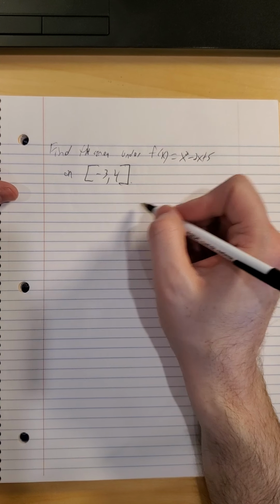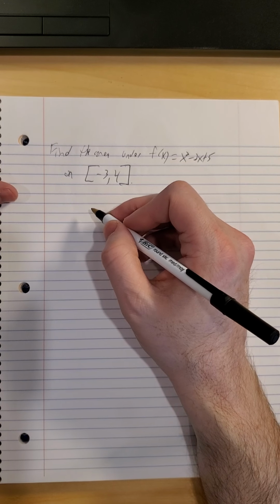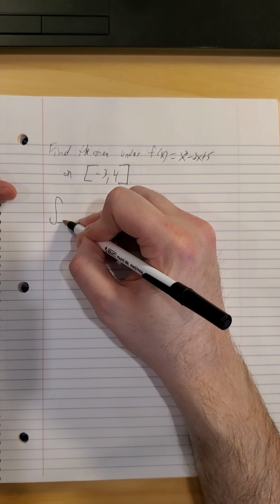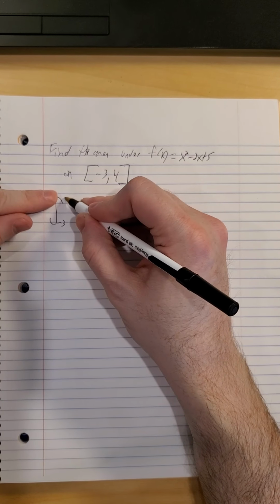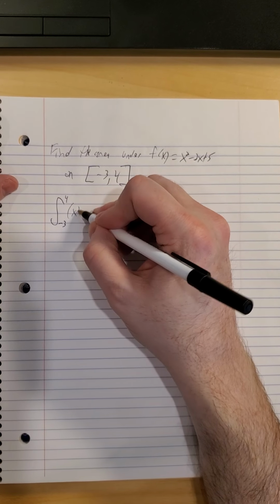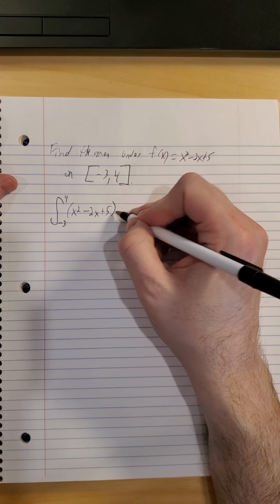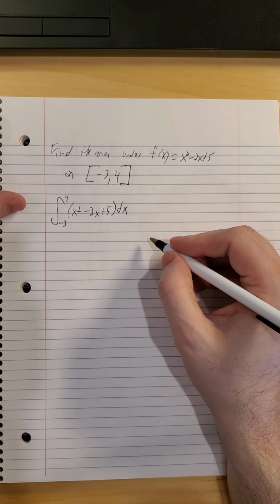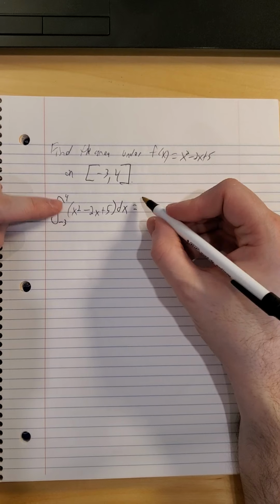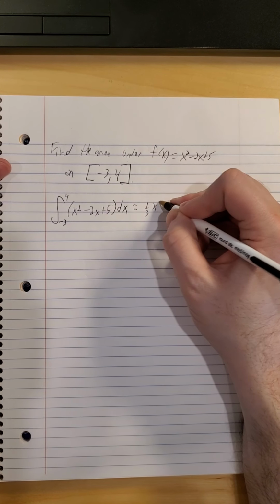So this one, our top would be a curve. We can't just use a nice, neat collection of rectangles and triangles. So we'll go antiderivative, lower bound downstairs, upper bound upstairs. And our curve, x squared minus 2x plus 5, close it up, multiply by dx. We pick any antiderivative, so we'll pick the one that has c of 0. So antiderivative of x squared, a third of x cubed.